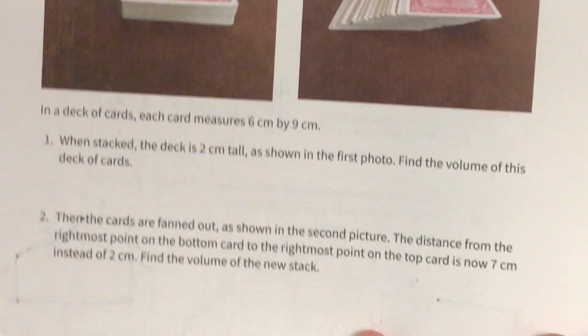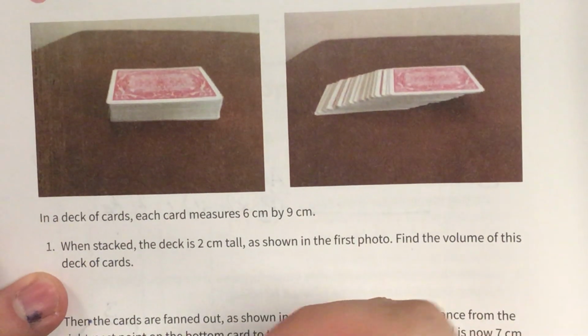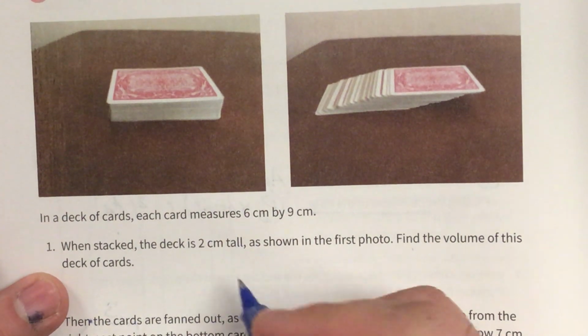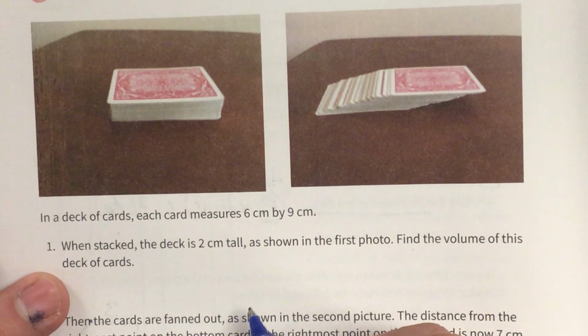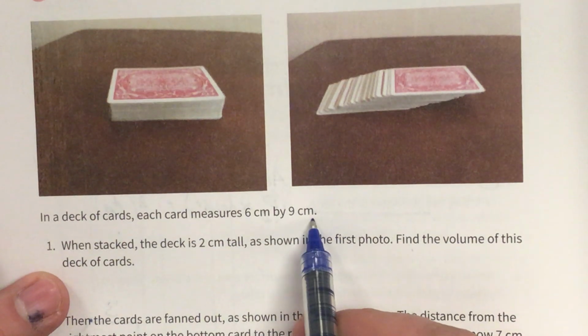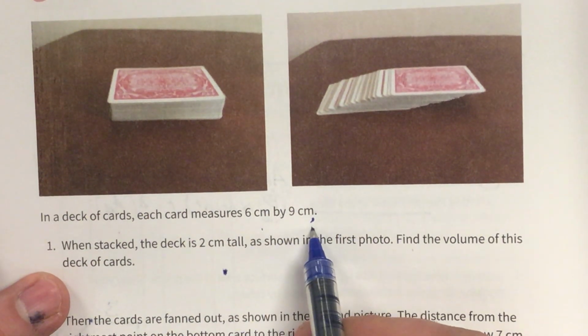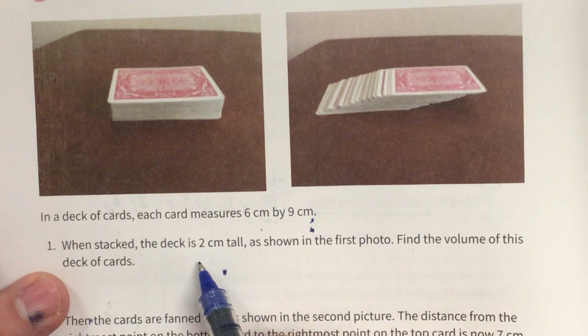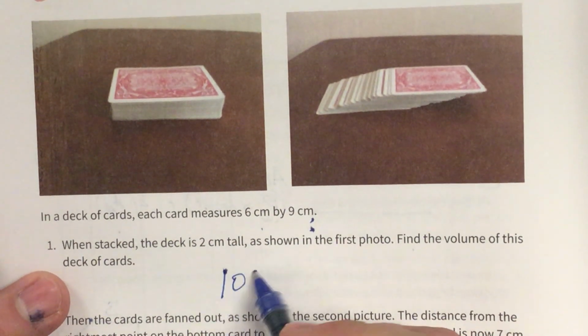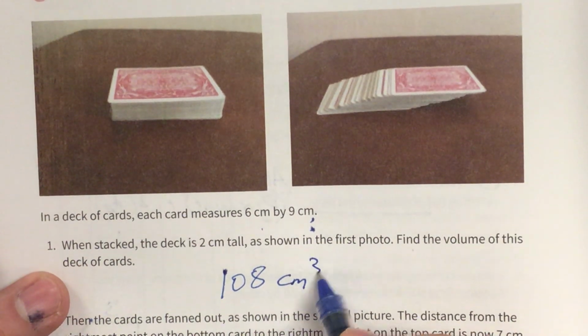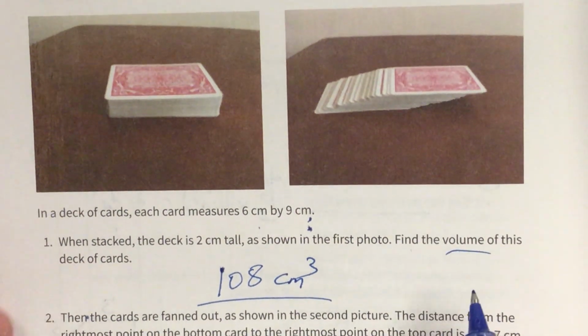Okay. 108. How'd you get that? 6 times 9 times 2. The base is 6 by 9. The height is 2. 6 times 9 is 54. That's the area of the base times the height, 2. The volume is 108. How about a label? Centimeters squared? Cubed. Don't forget, volume. Cubed.